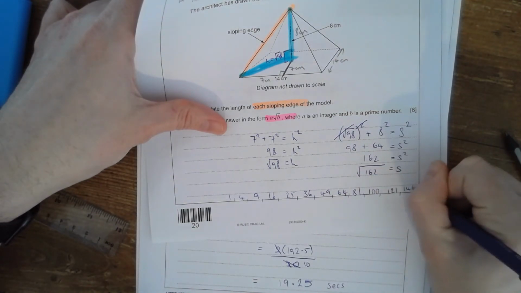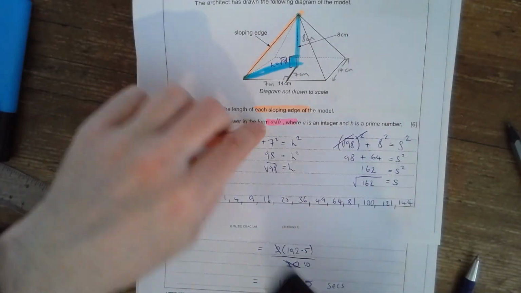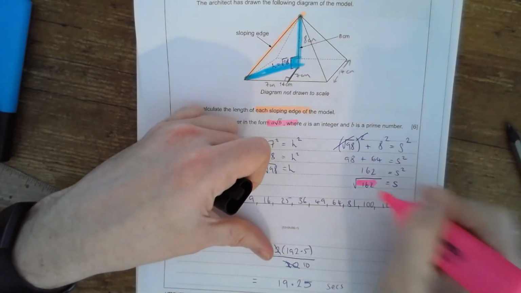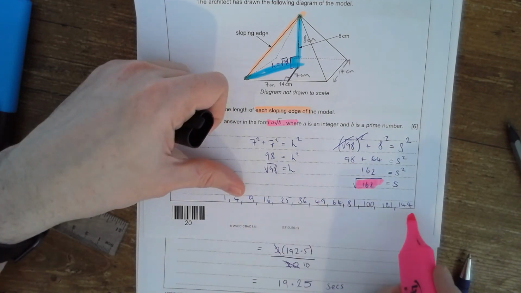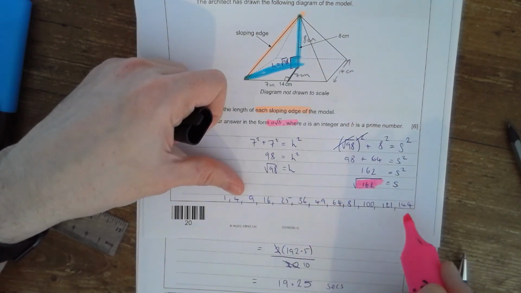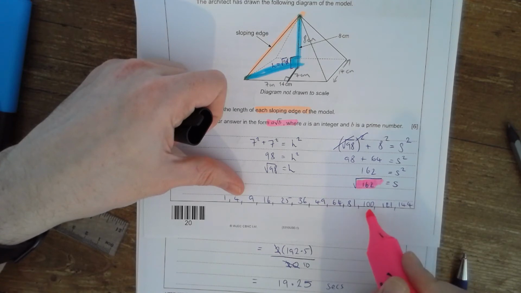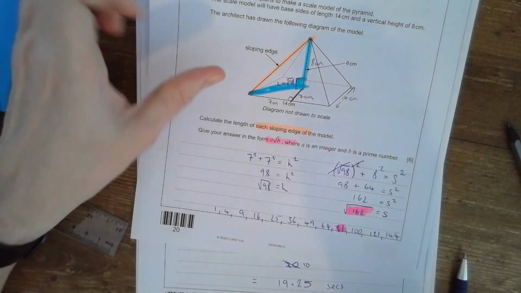Not a bad idea to know up to 15 squared. Can you spot a square number that goes into 162? So come down from biggest to shortest. 144 clearly doesn't. No. 121? No. 100? No. 81? Yes. Okay, so now we know 81 goes into that.